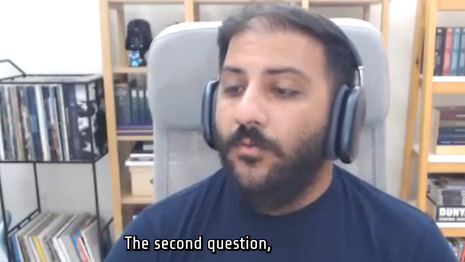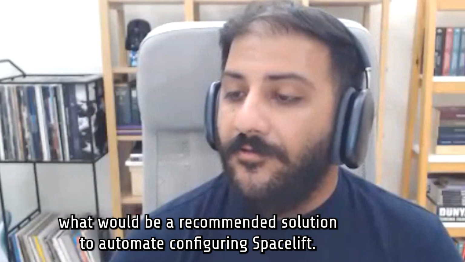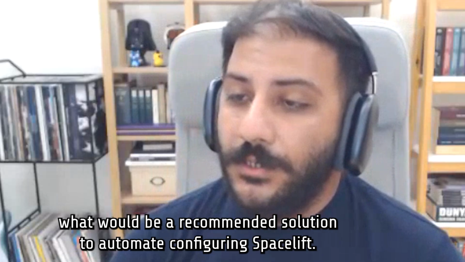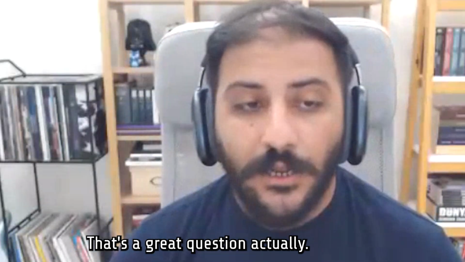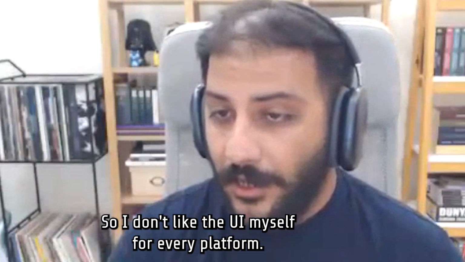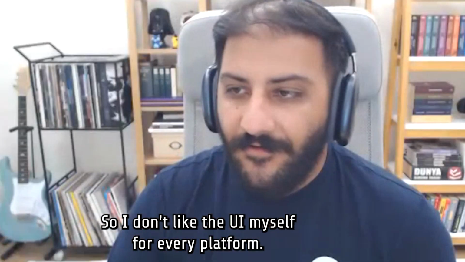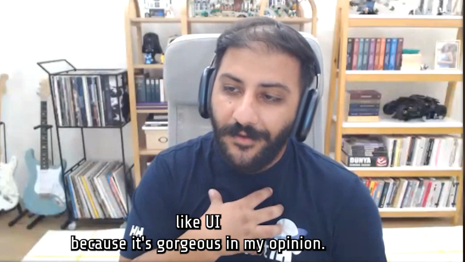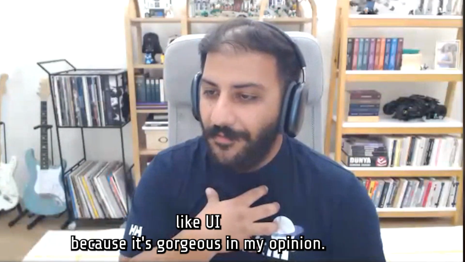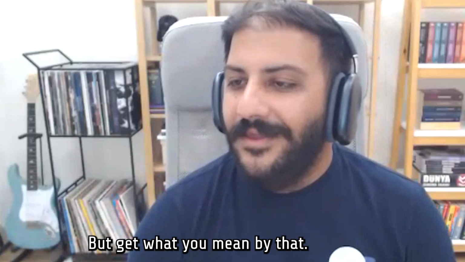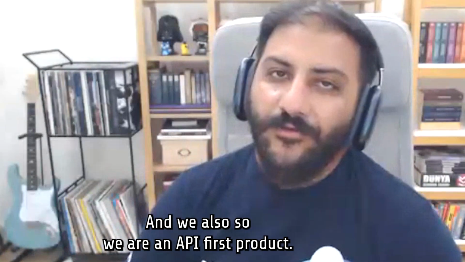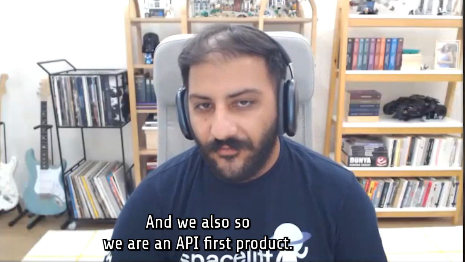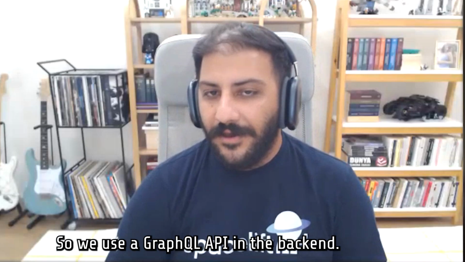The second question, what would be a recommended solution to automate configuring Spacelift? That's a great question, actually. I don't like the UI myself for every platform. I like our UI because it's gorgeous, in my opinion, but I get what you mean by that. We are also an API-first product. We use a GraphQL API in the backend.